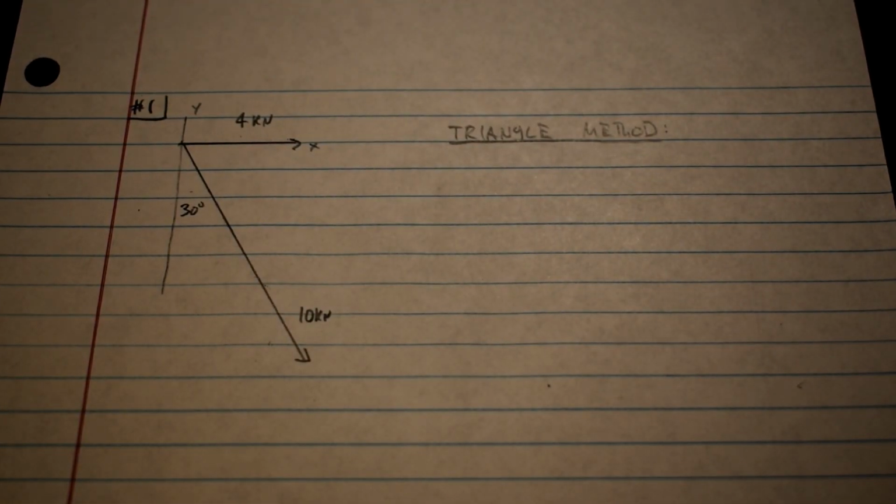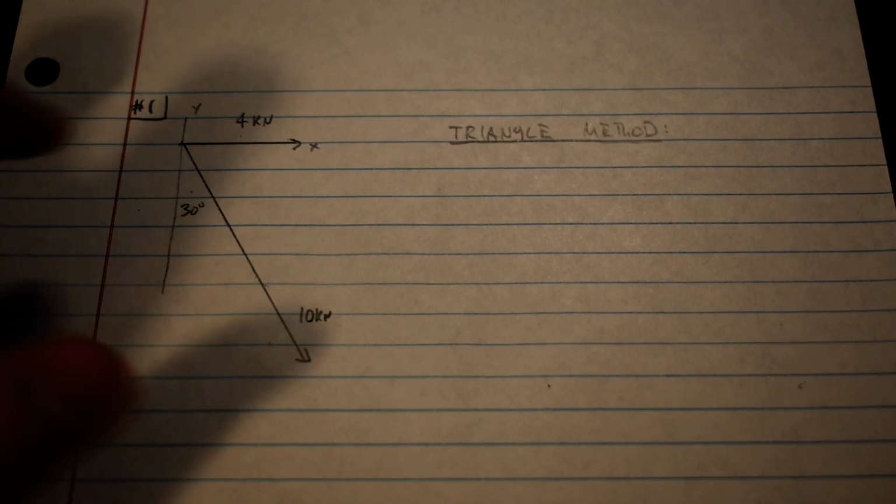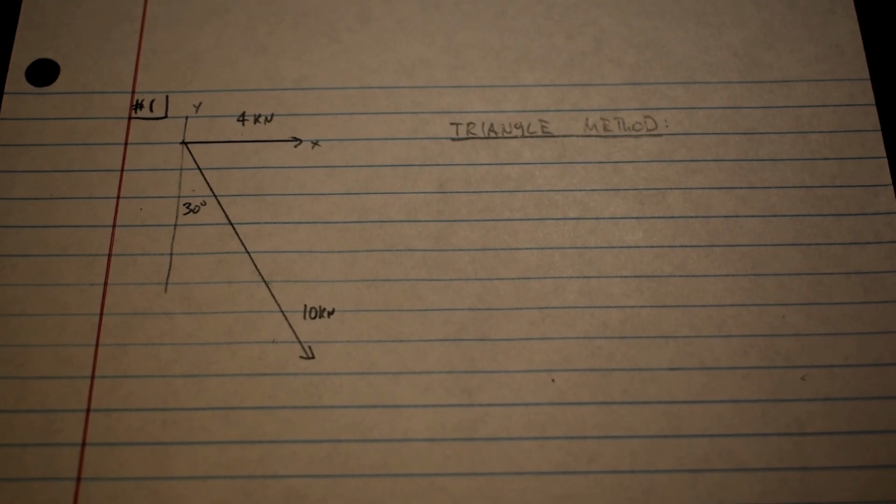So this is problem 1 of the exam 1 prep for ES 110 statics. This first problem, we're going to be solving a simple resultant force vector addition problem in 4 different ways. We're going to be solving it with the triangle method, parallelogram method, law of sines and cosines, and the components. So 2 graphical methods and 2 computational methods.